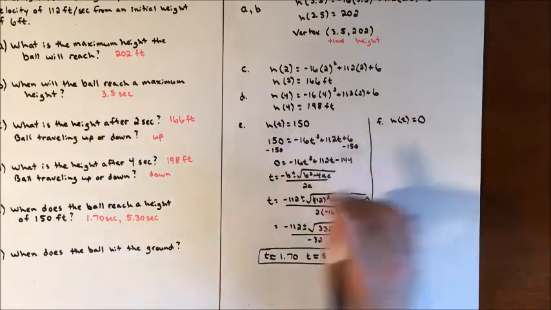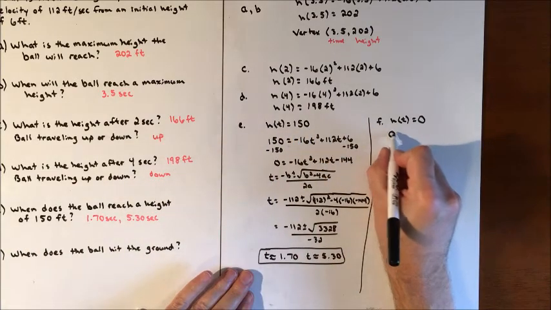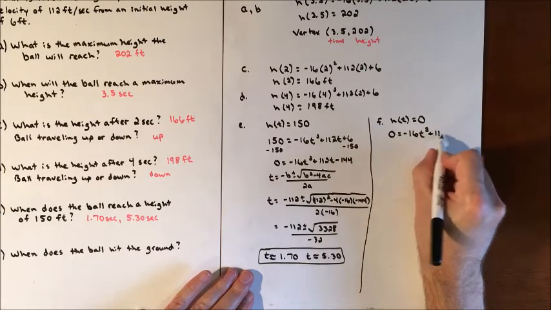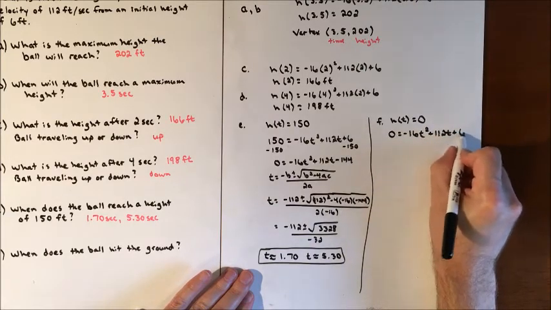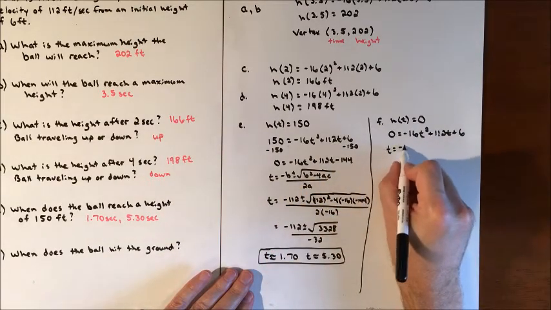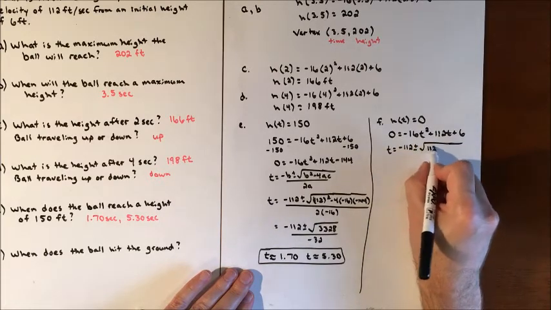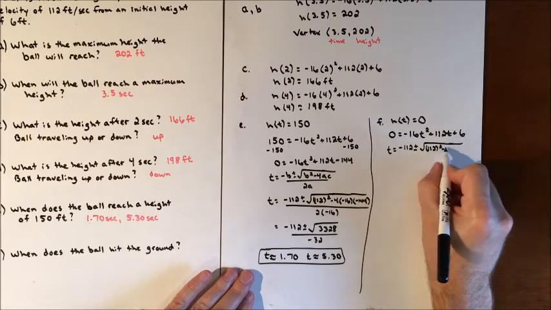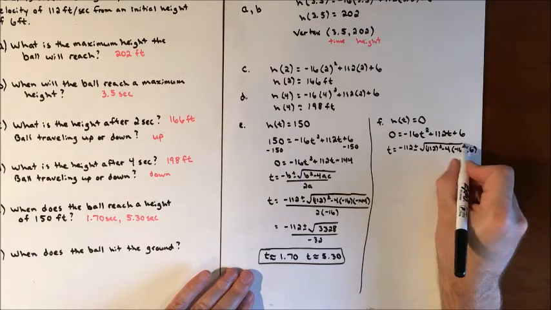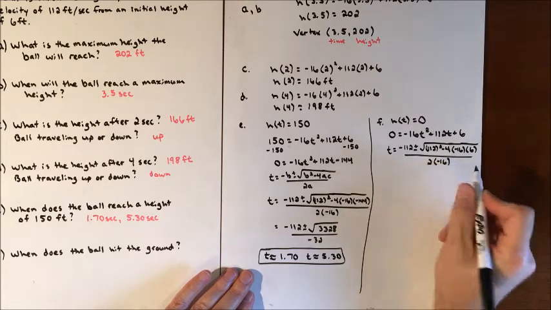So that means instead of setting our equation equal to 150, because that was the height on the last problem, our equation is going to equal 0. So I don't have to adjust it. It's just ready to go. So I can jump right into the quadratic formula. So I have t equals negative 112 plus or minus the square root of 112 squared minus 4 times a, which is negative 16, times c, which is 6, all divided by 2 times a, which is negative 16.